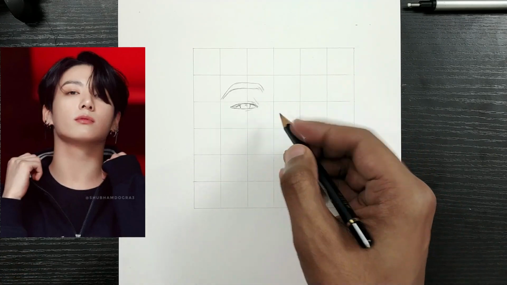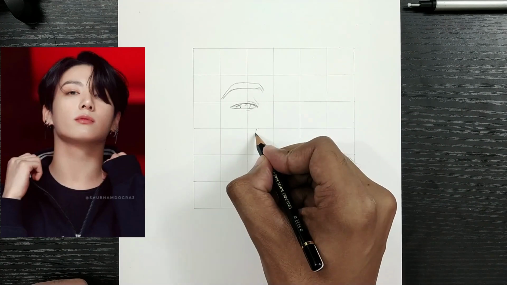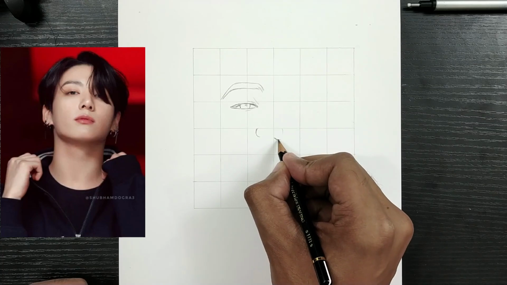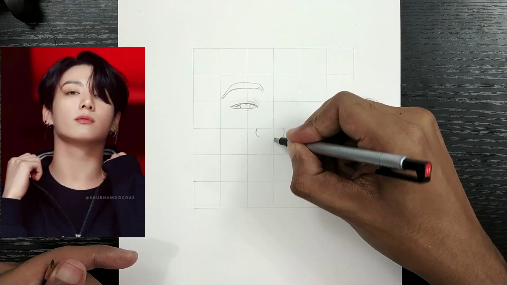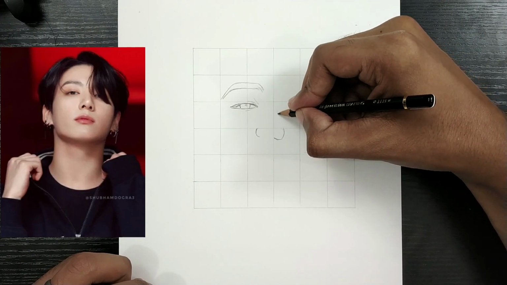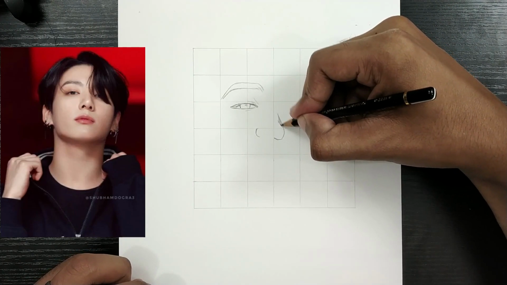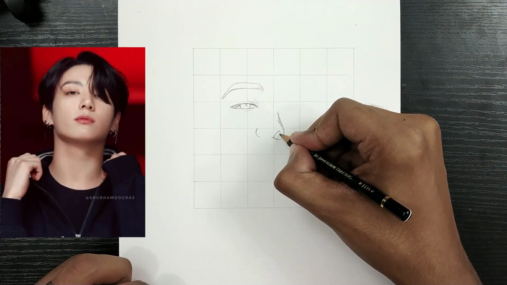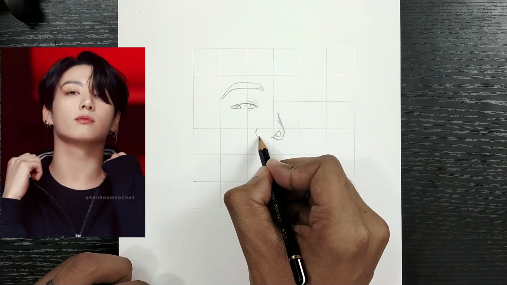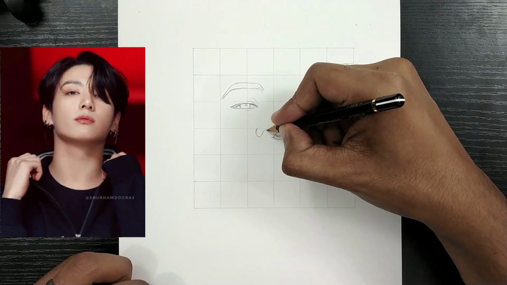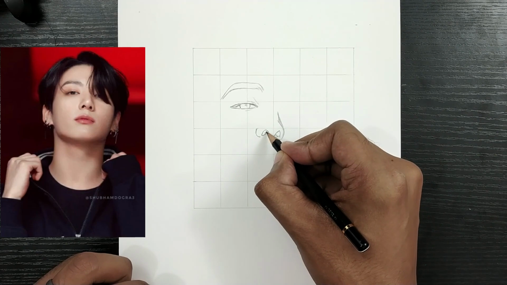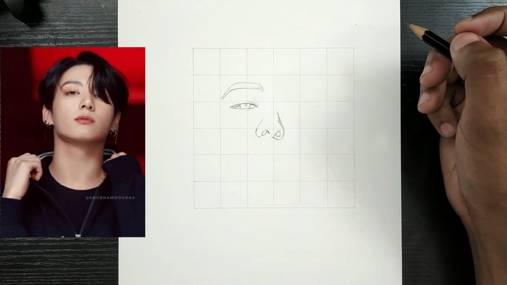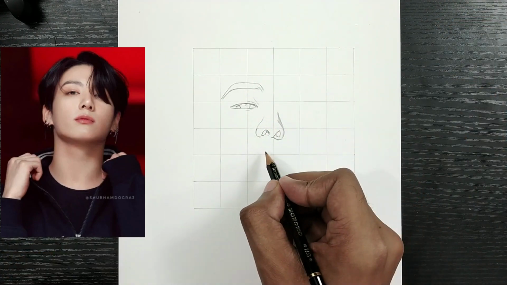Now we will draw the nose first. Now we will draw the lips.